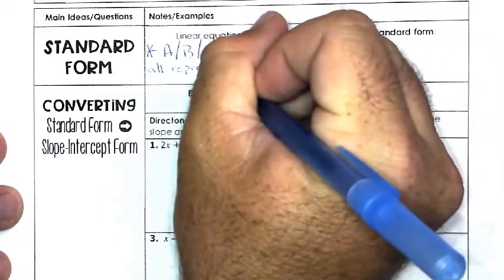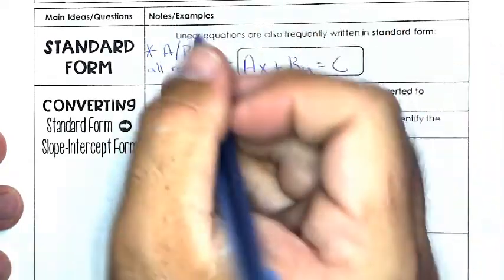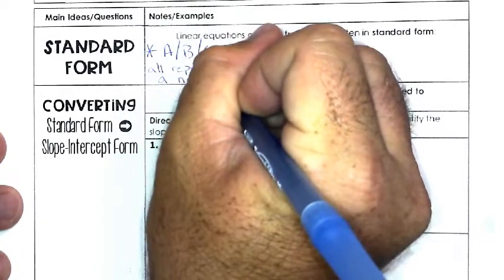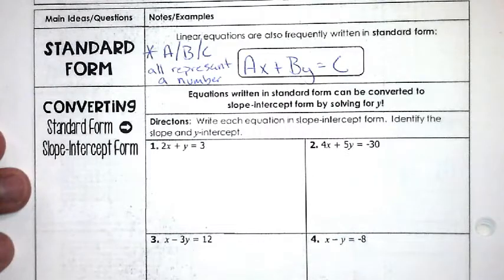I don't know if that's right, but they all represent a number. A, B, and C represent a number. Those aren't my variables. My variables are x and y. A, B, and C just represent an unknown number that we don't know yet.